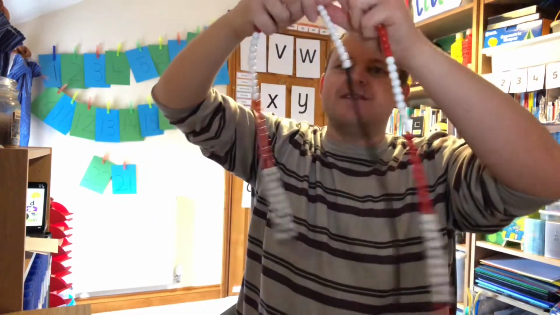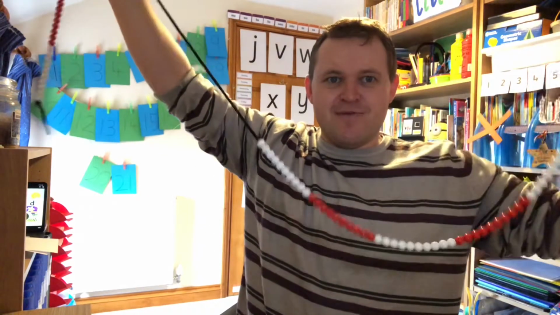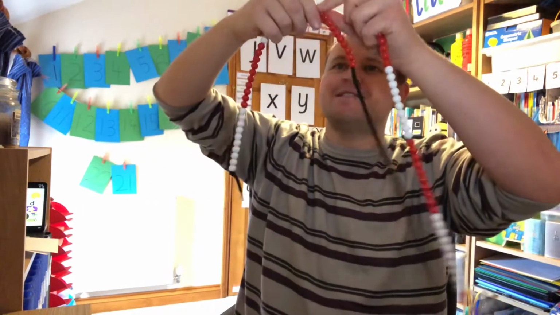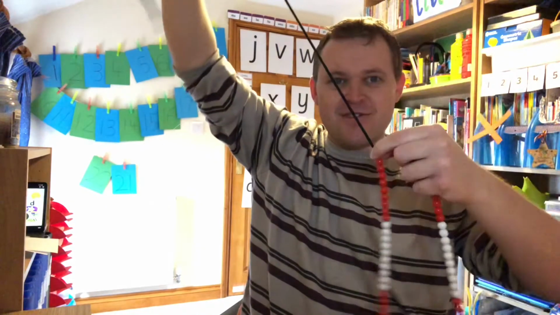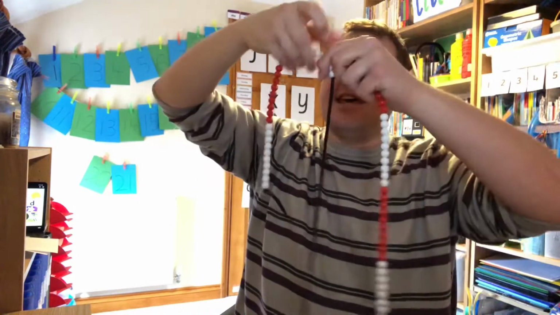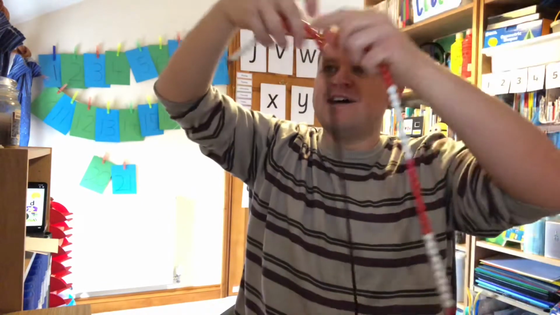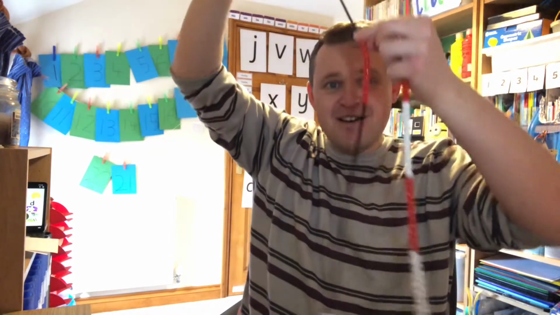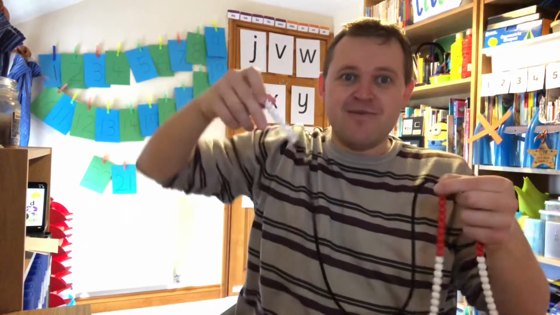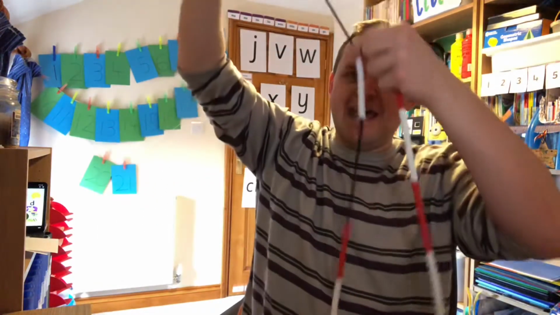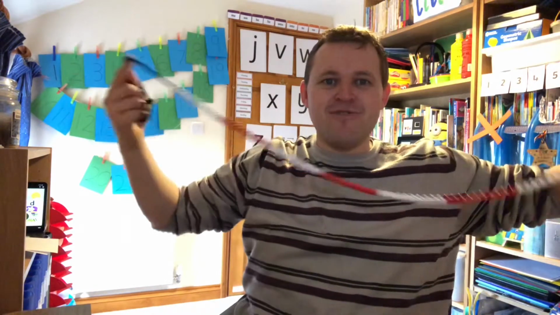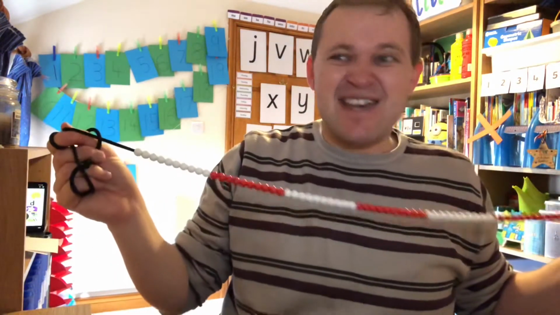And then the white one, 6 groups of 10. And then the red one, 7 groups of 10. And then the white one, 8 groups of 10. And the next red one, 9 groups of 10. And then look, we've got one left, so that's 10 groups of 10. Okay, so we've got 10 lots of 10.